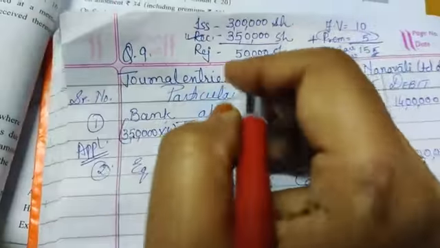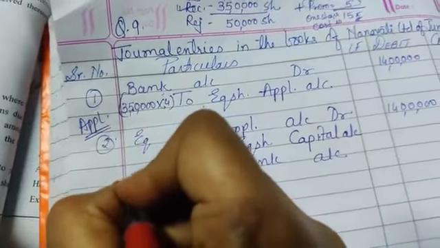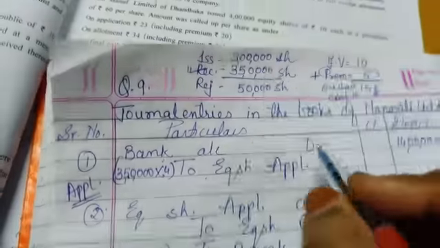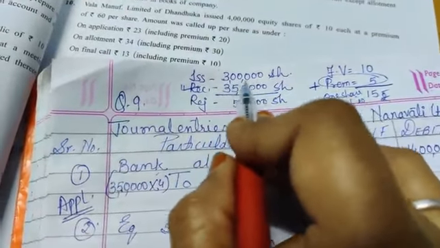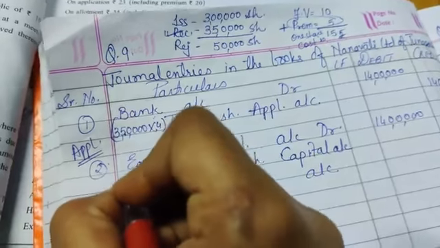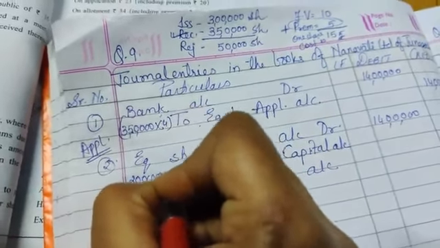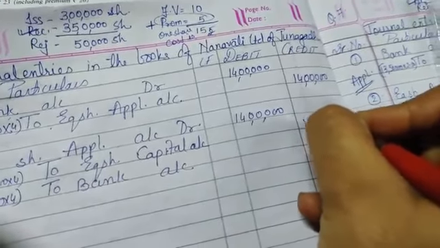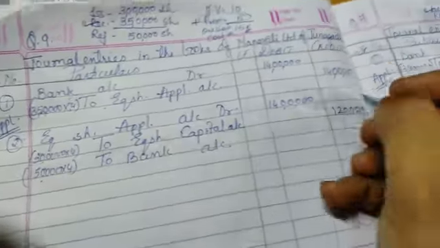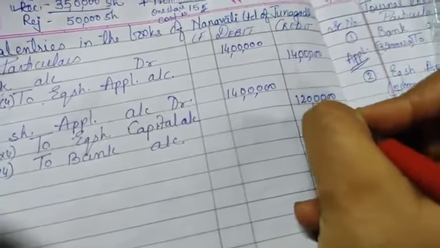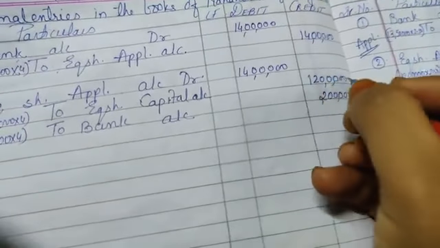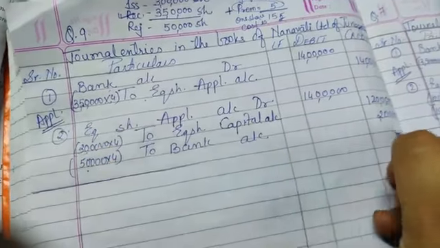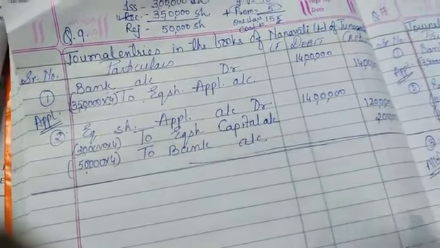See, rejected is how much? 50,000. So here there will be 50,000 multiplied by 4. In capital I have taught you, always take the issued number. So that is 3 lakh, so 3 lakh multiplied by 4. 3 4s are 12 lakh here, and 5 4s are 20, so here there will be 2 lakh. So 12 lakh plus 2 lakh, you will get again 14 lakh. Here your 2 entries for application level are over.